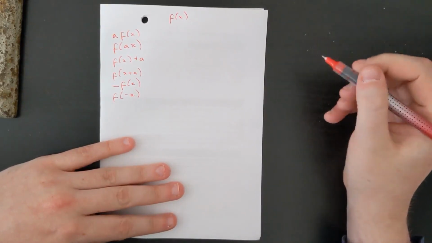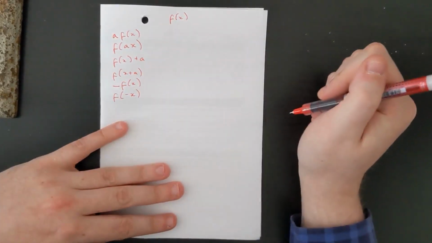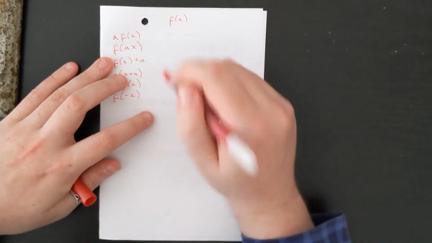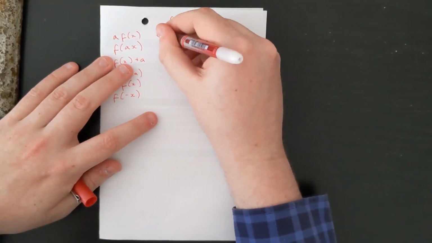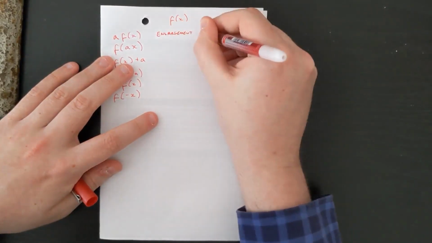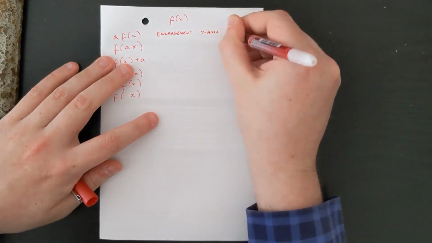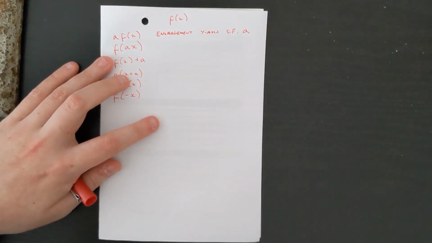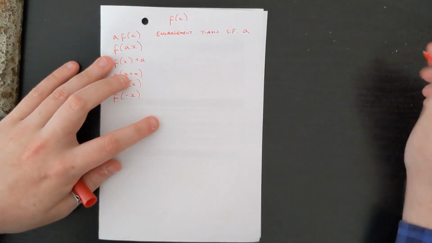So if we begin at the top, if I'm multiplying by a factor, then I'm talking about enlargements. My first here, multiplying the whole function by a, is an enlargement in the y-axis of scale factor a. So that means if I have 2f of x, I'm multiplying all of my y values by 2. And we would say that my x-axis is invariant.